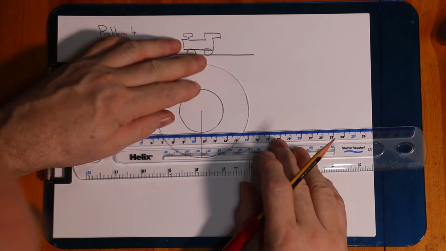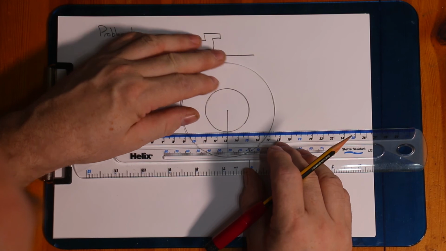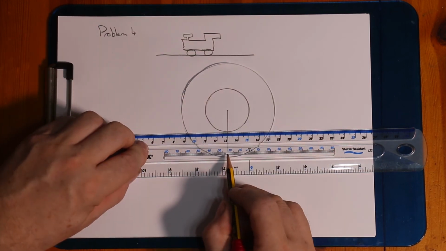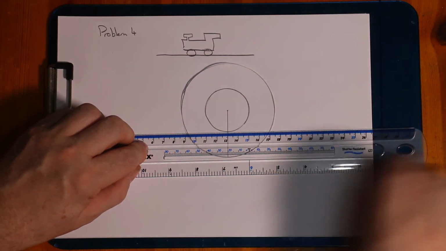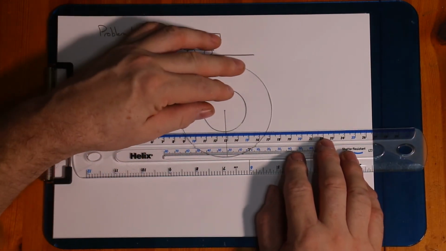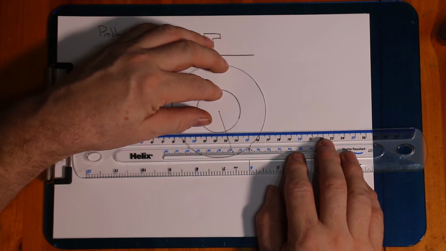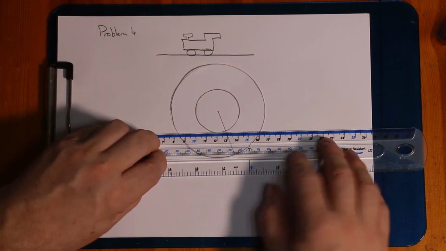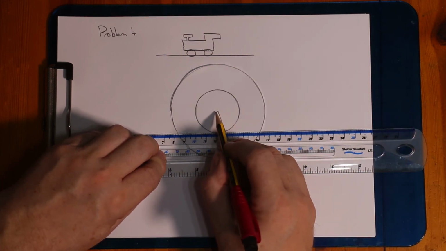So what I'm going to do is line this up with a number on the ruler, and I've lined this up here with 20. Now what happens is when this wheel turns, and I've turned it very slightly, the train has moved forward.